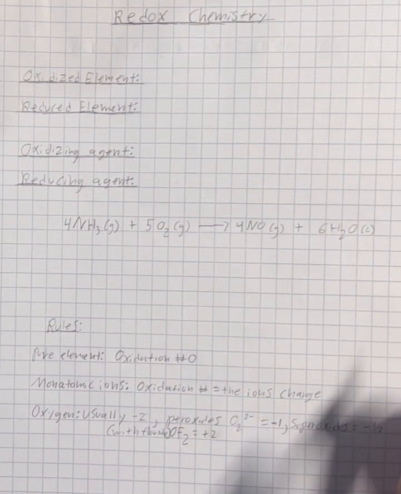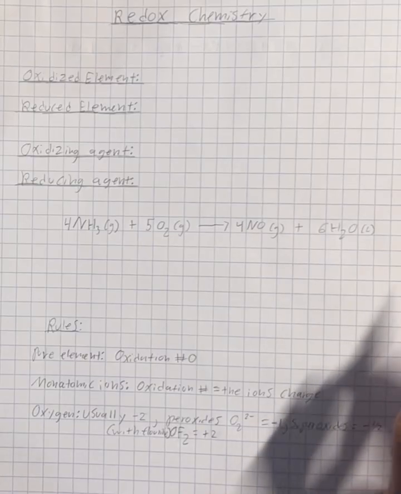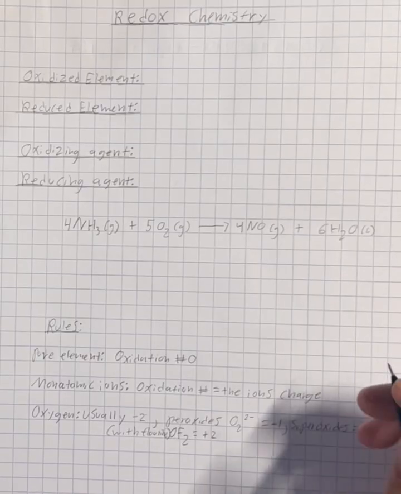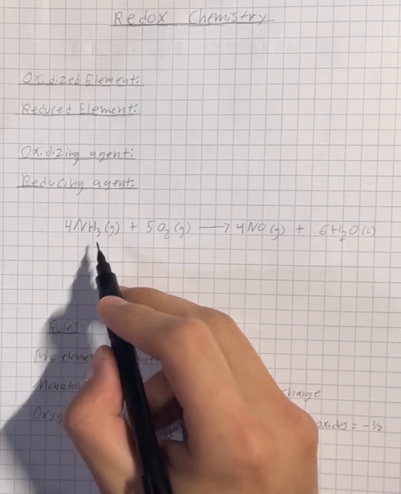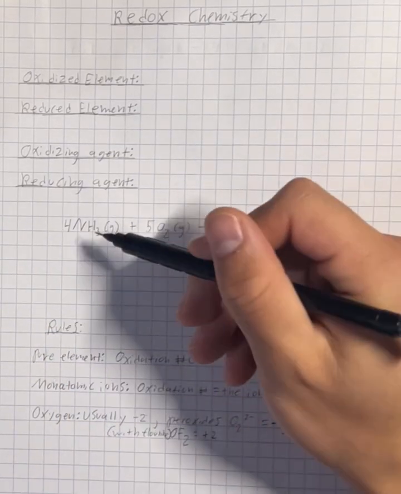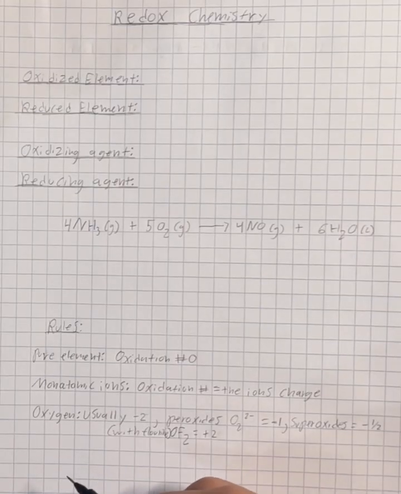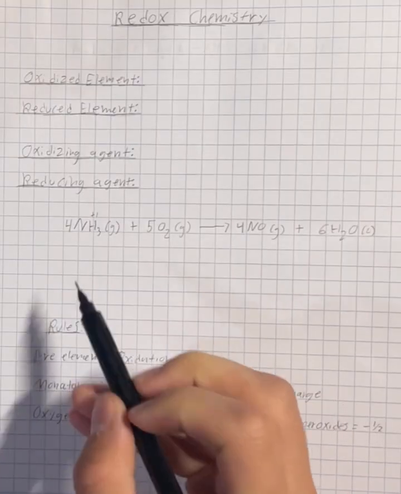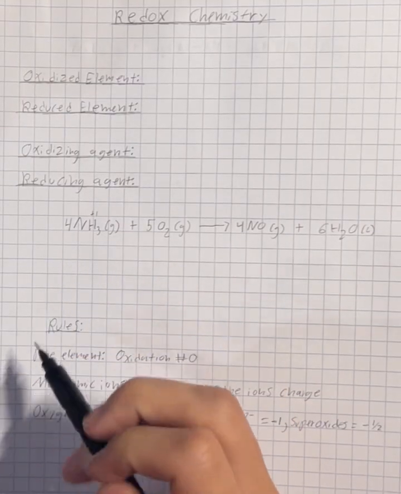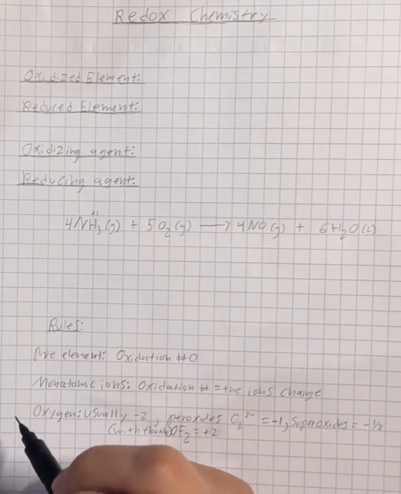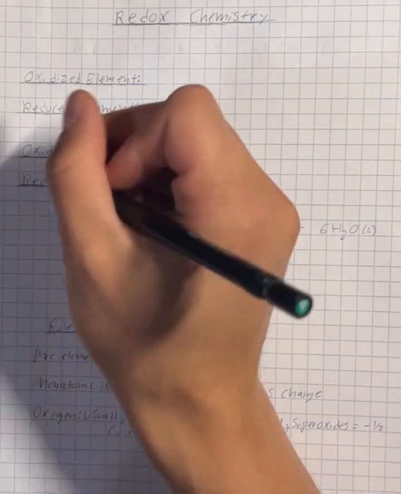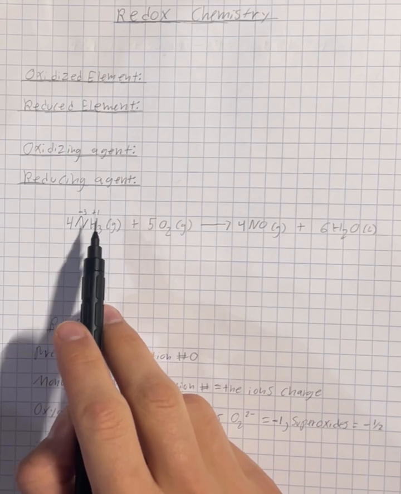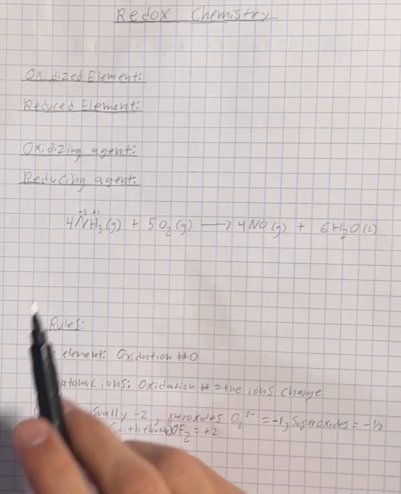So first thing we're going to want to do in an equation like this, or in a reaction like this, is determine the oxidation states for each element. So let's begin here with nitrogen and NH3. Well, we know that H is going to have a +1 oxidation state. So let's write that. And we know that the nitrogen is going to have to balance that out, and we have 3 hydrogens in this case. So you're going to need a -3 oxidation state on the nitrogen to balance out the +1 on the hydrogen, because there's 3 of them.